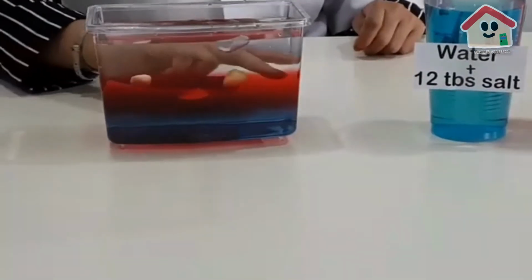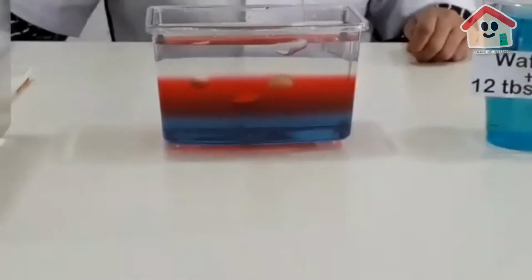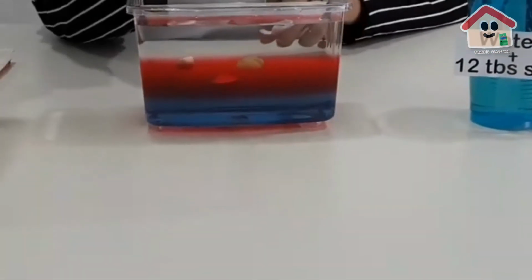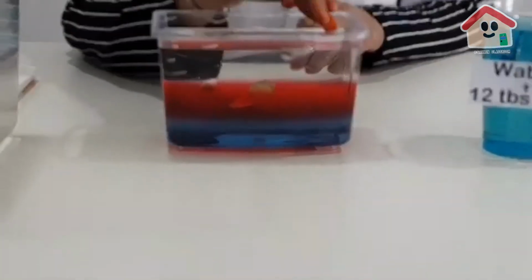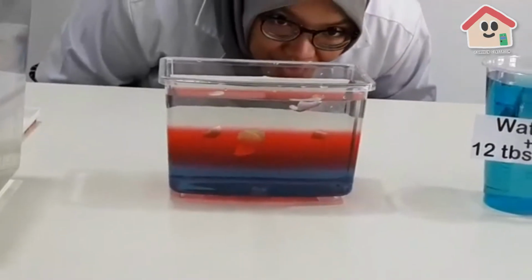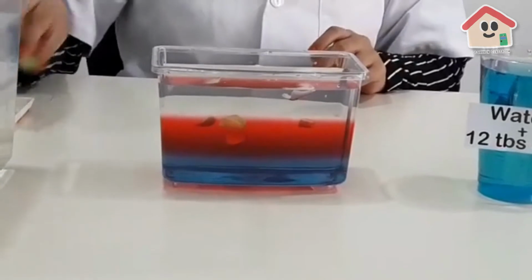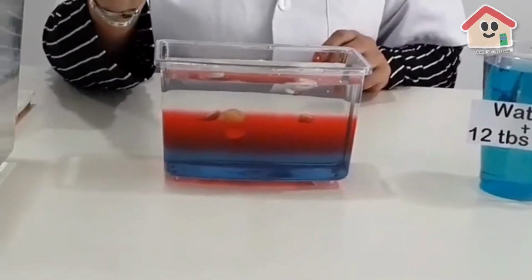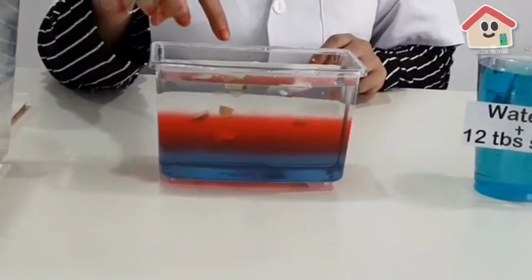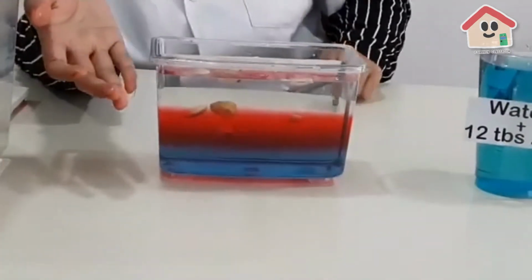Okay, already become to red water zone. Okay, the carrot. How about carrot? So carrot I try to put. Okay, so carrot also is in the red water zone. Last is cucumber. So cucumber is in a clear water zone.